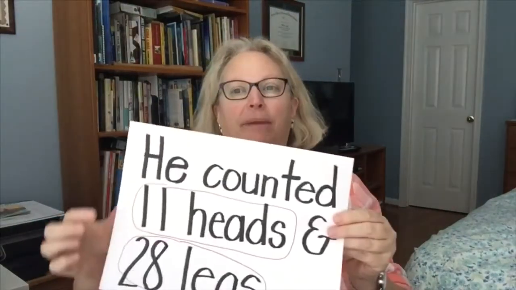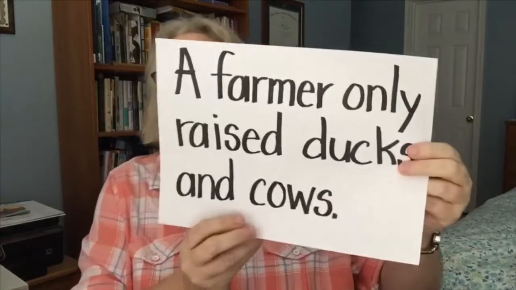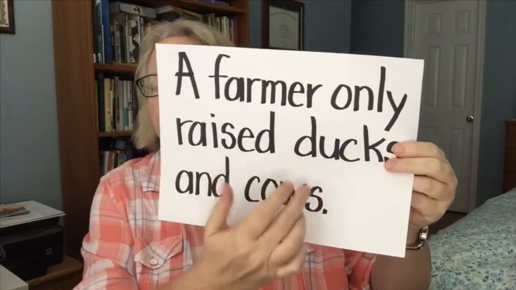So, because I know there are 11 heads, I'm going to draw either 11 circles or 11 squares or 11 lines. I've already drawn my 11 circles here. Next, I want to think about the part of the problem that talks about what animals are on the farm: ducks and cows.